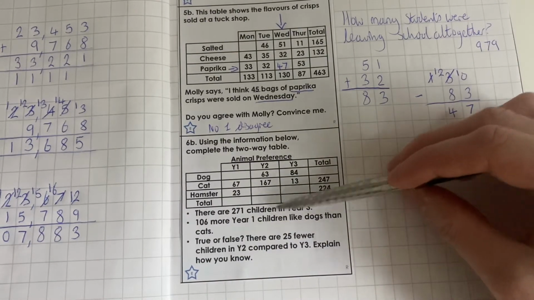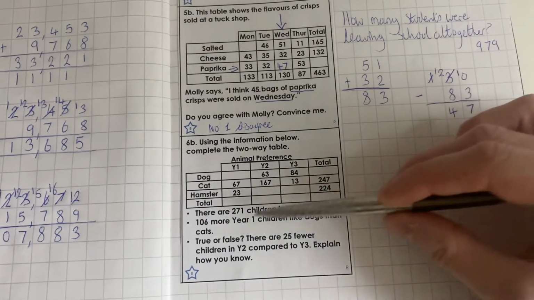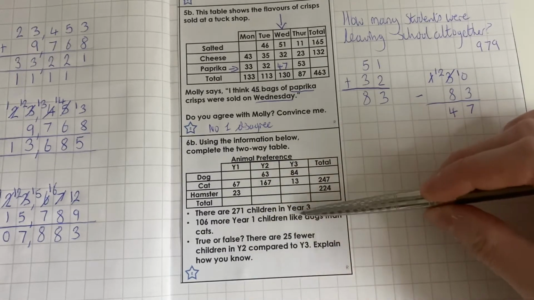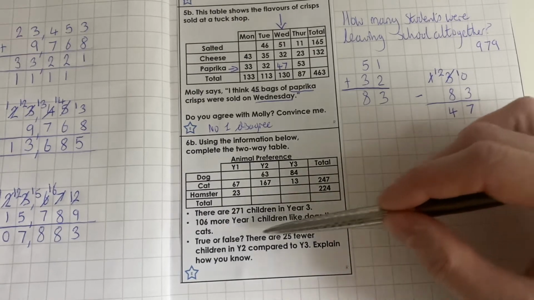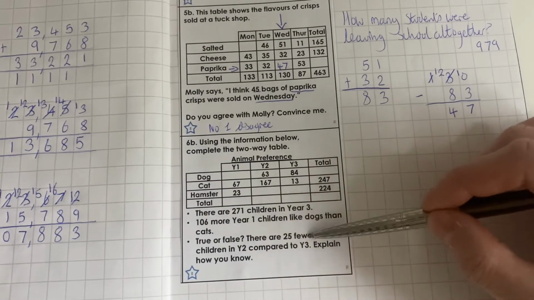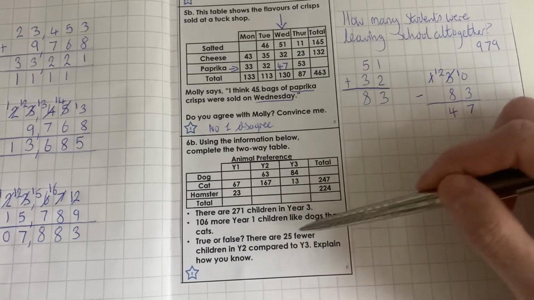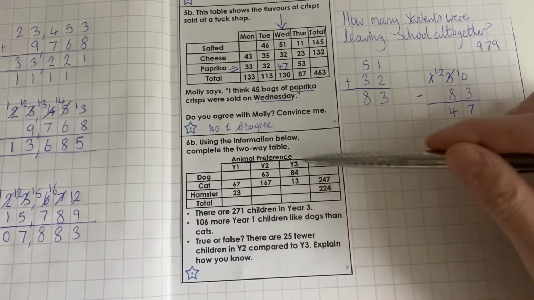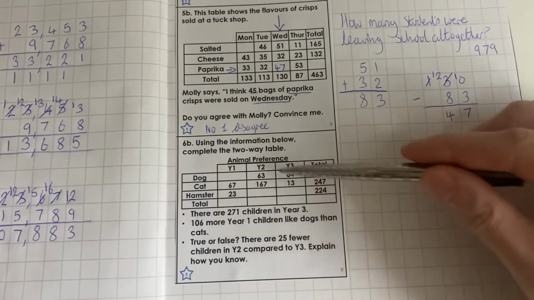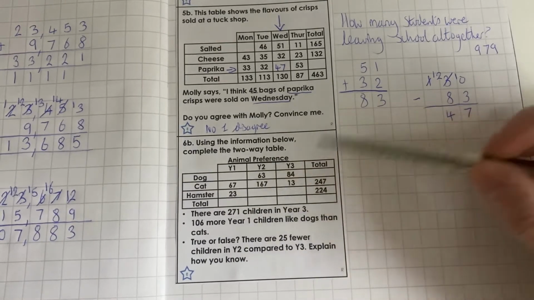There are 271 children in year 3. 106 more year 1 children like dogs than cats. True or false, there are 25 fewer children in year 2 compared to year 3. Explain how you know. Now, to do this, we're going to have to add up some of this information. But also, as you can see, we've got some missing information.